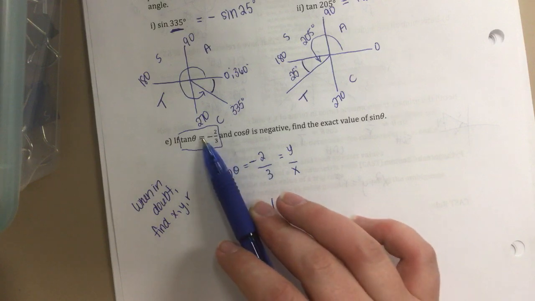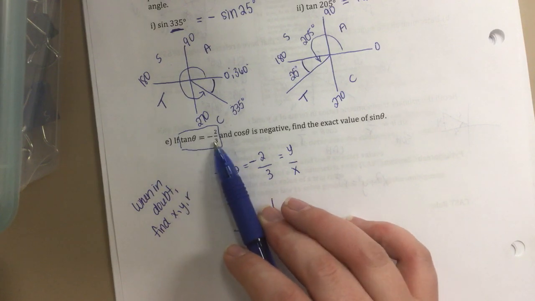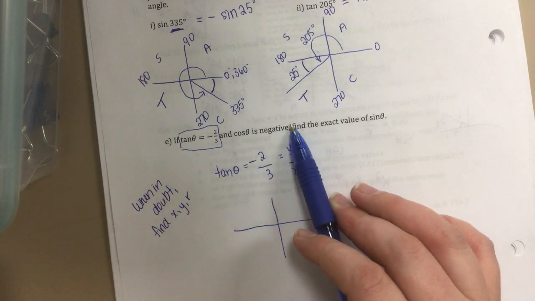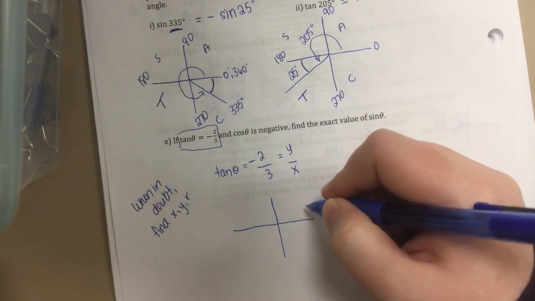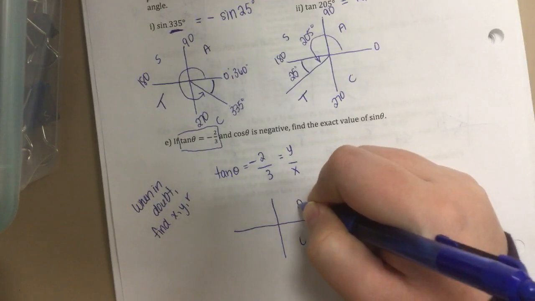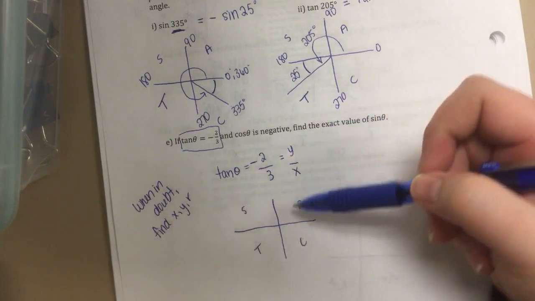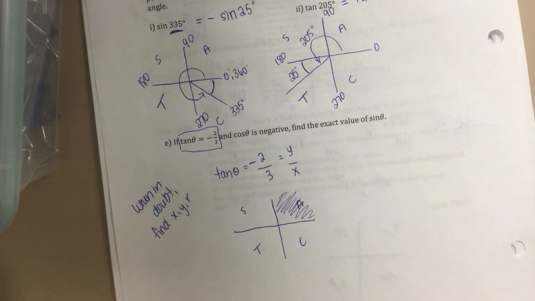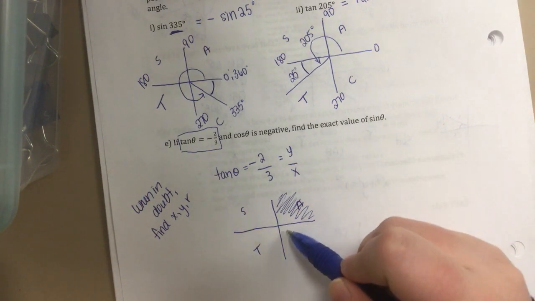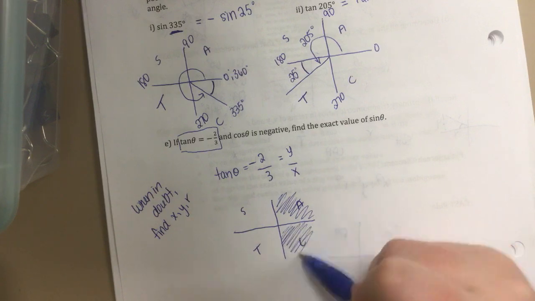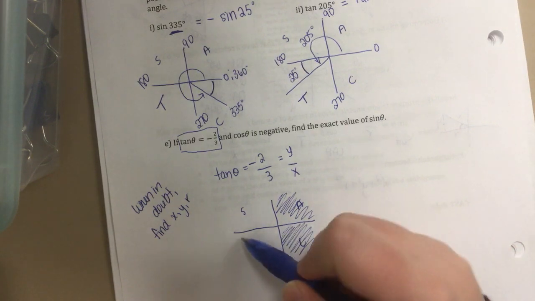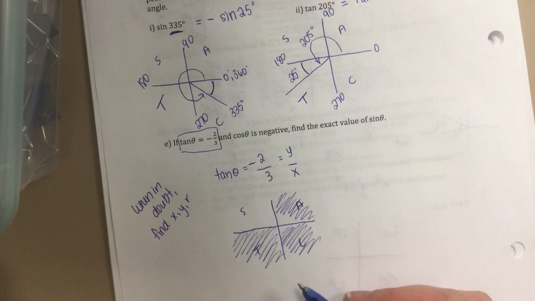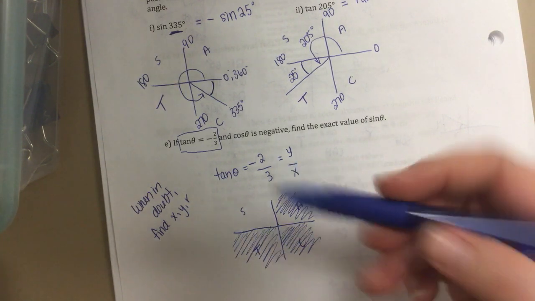From this piece of information, tan is negative and cosine is negative. So we can start eliminating some quadrants. If I draw the CAST rule, if both of those are negative, we can't fit into the quadrant in which all of them are positive. If cos is negative, it can't be in quadrant 4. And if tan is negative, it can't be in quadrant 3. And so we are in quadrant 2.